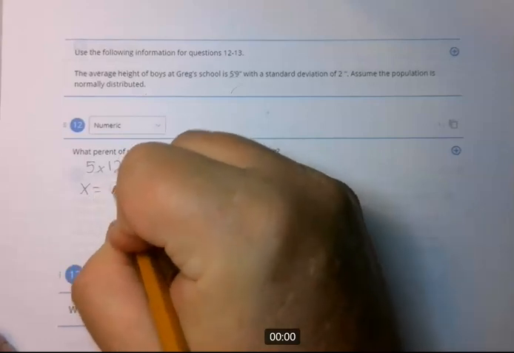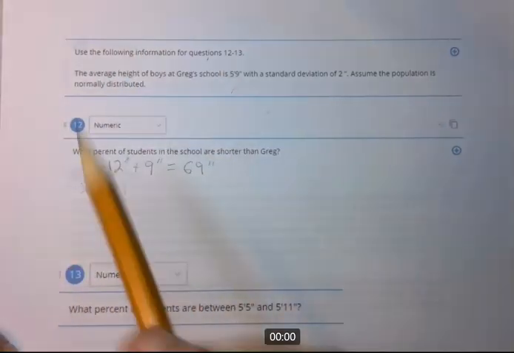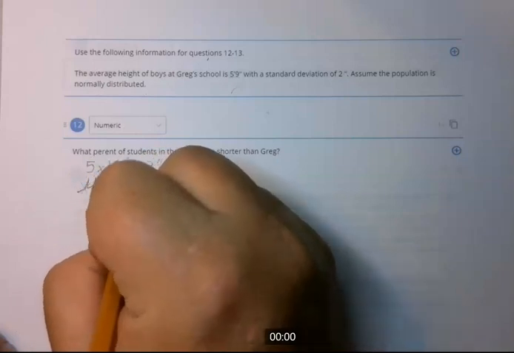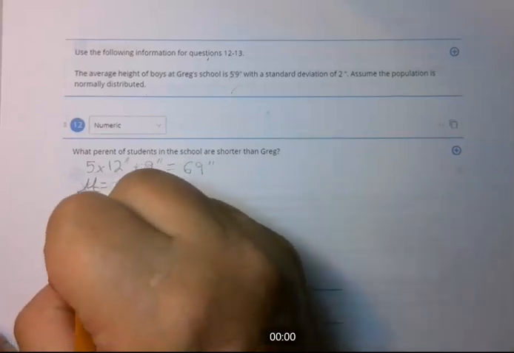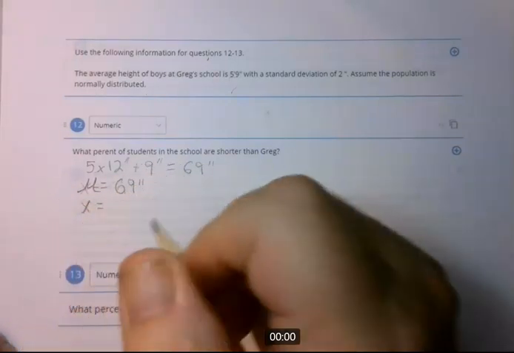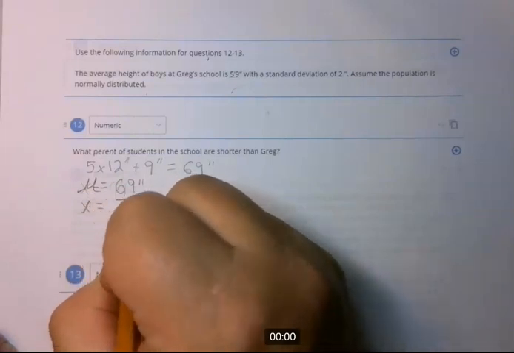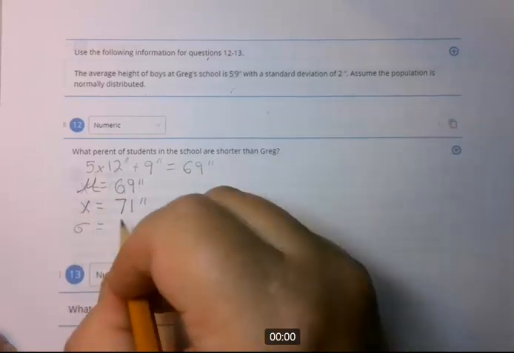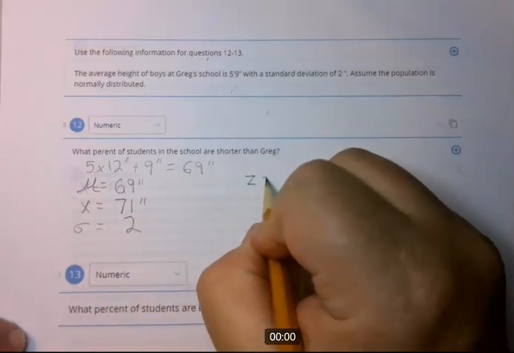Okay, my bad, and whoever wrote this question's bad. So that's actually the mean. The mean is 69 inches. It doesn't say how tall Greg is. You got to know that if you're going to answer that question. Let's just say he's 5'11". So X equals 5'11", so that's going to be 71 inches. And then the standard deviation is 2. Okay, so we're trying to find Z.